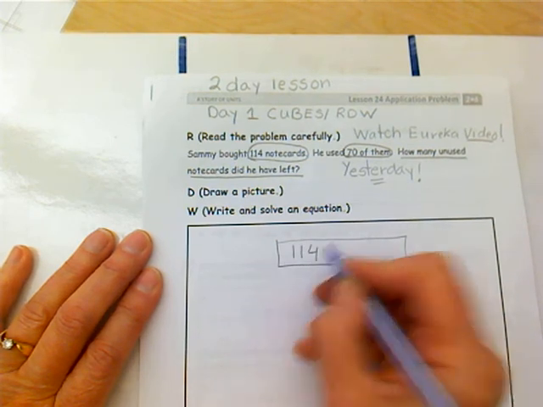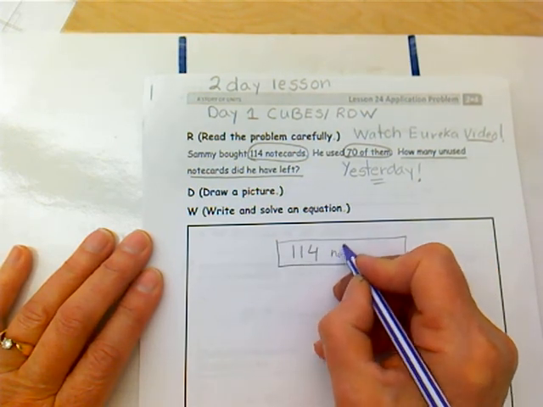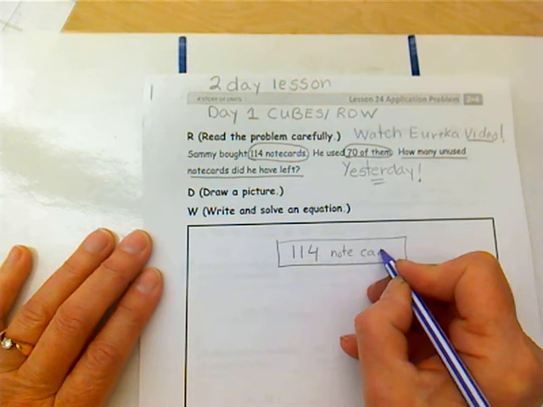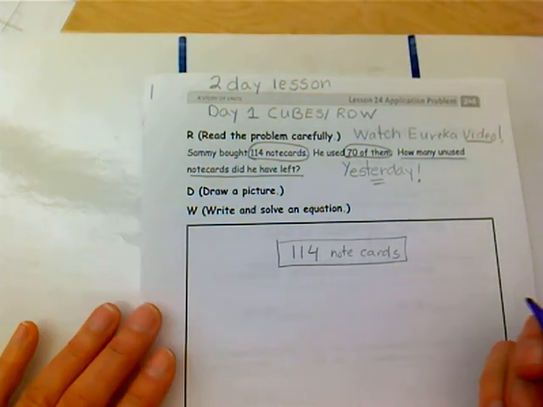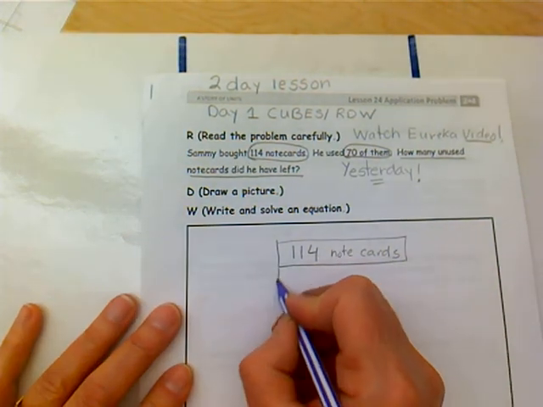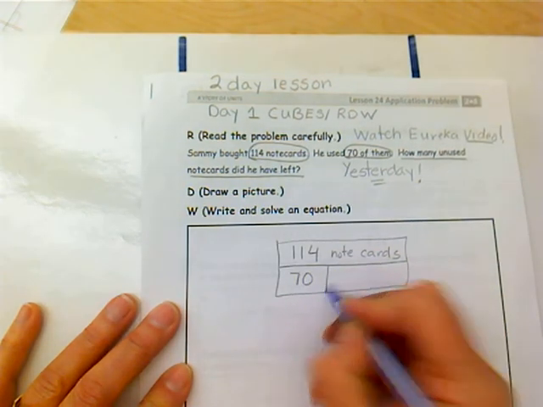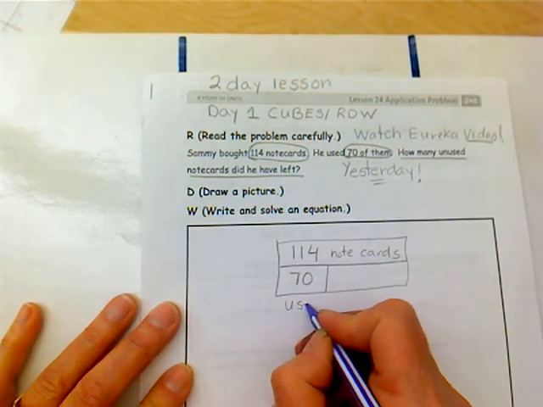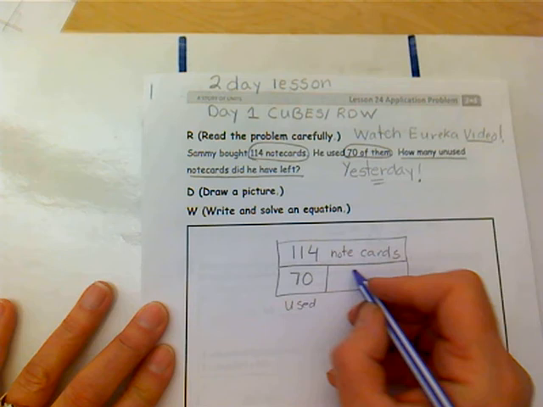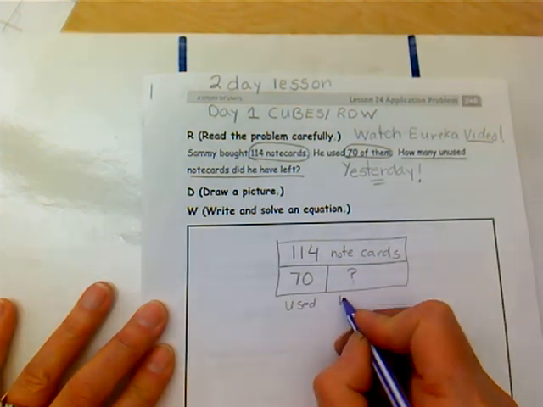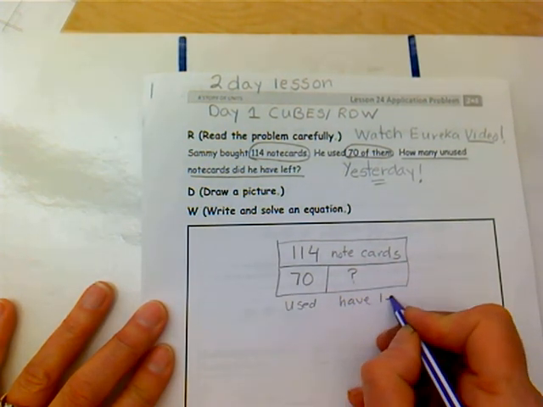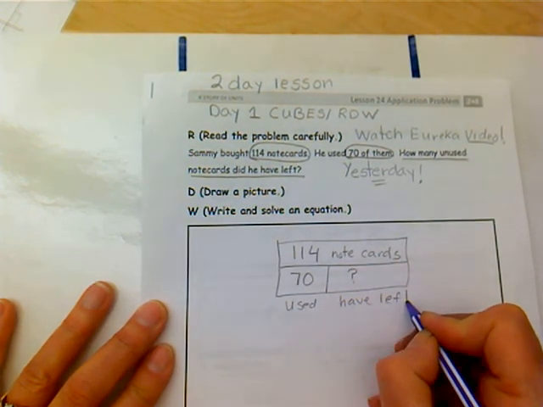That's how many note cards he had. And there were 70 that he used. And we're trying to figure out how many note cards he had left.